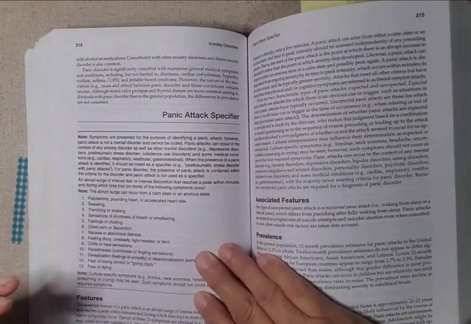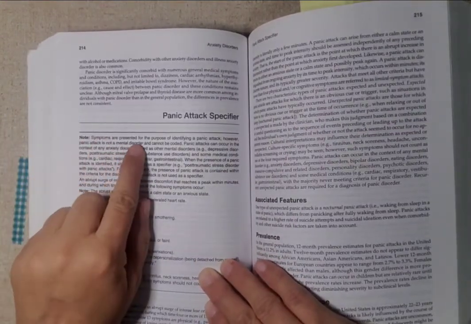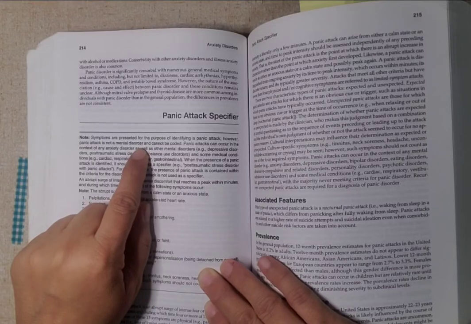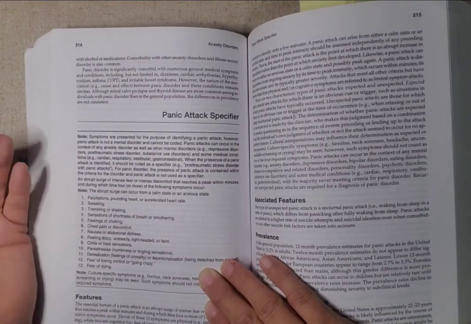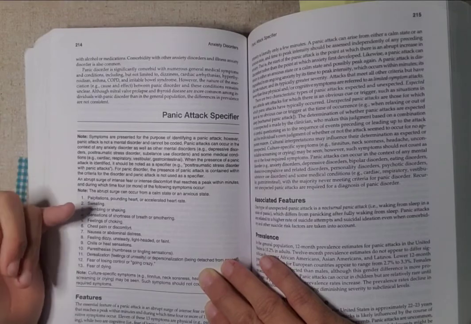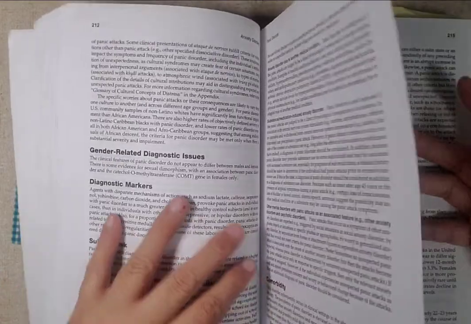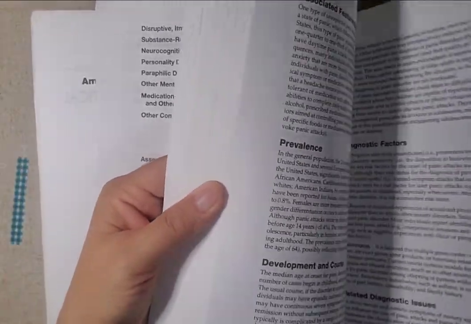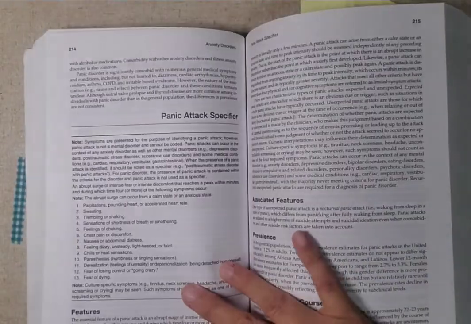So anxiety with a panic attack specifier. Symptoms are present for the purpose of identifying a panic attack. However, panic attacks are not a mental disorder and cannot be coded. So it's just a specifying thing. So there is a separate diagnosis of panic disorder, which I think is right here.